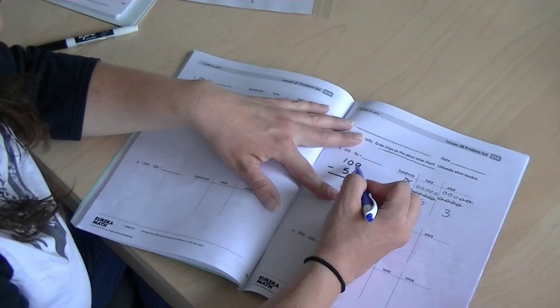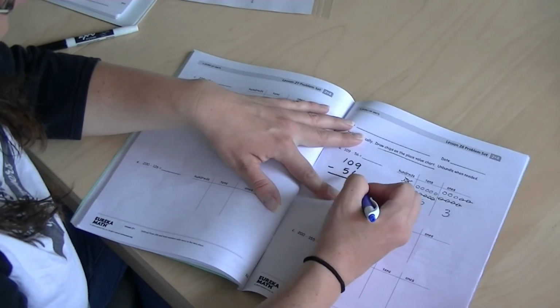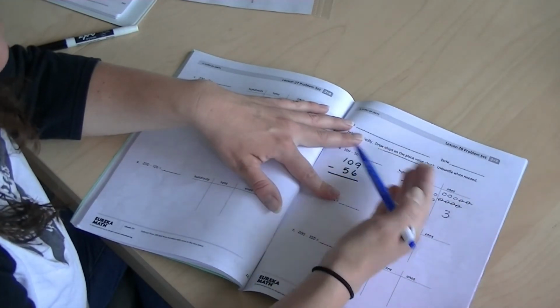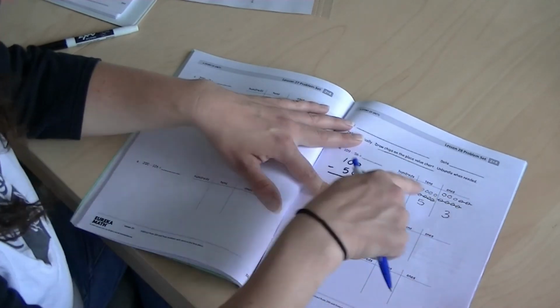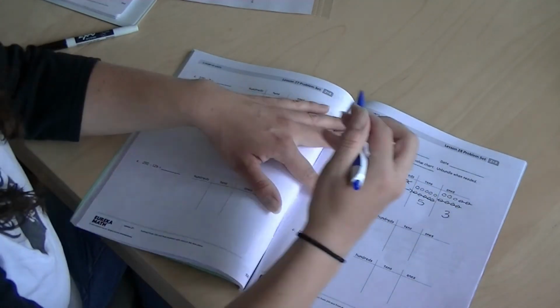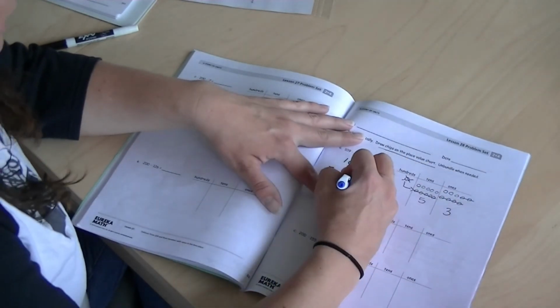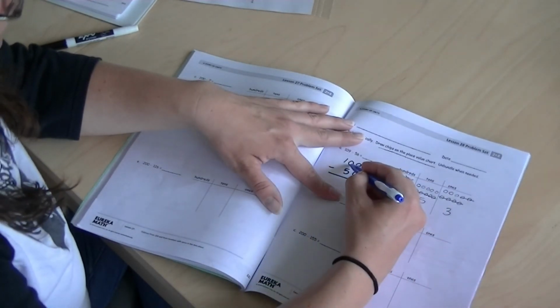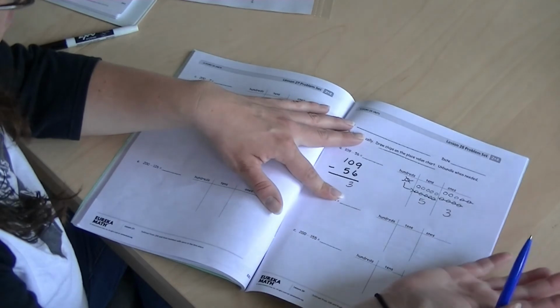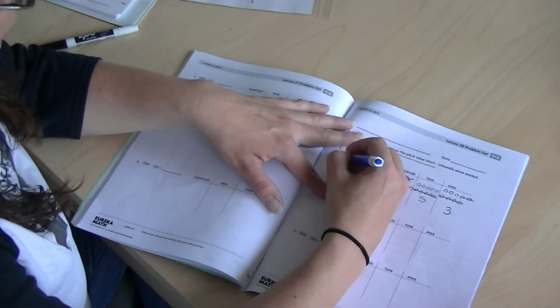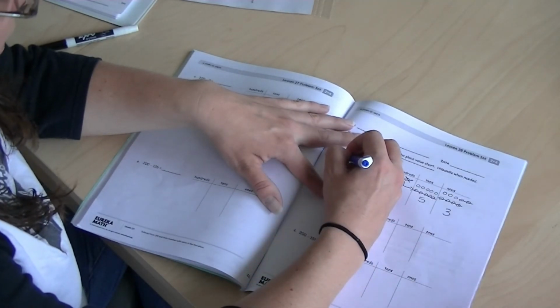Okay, so again, after you've shown me your work on your place value chart, you also need to show me the work that you're going to do solving the problem vertically. This is very important that you do both parts so you can show me your thinking both places. 9 take away 6. We already showed that we could do that. That's 3. 0 take away 5. We can't do that, so we have to unbundle the 100. Now there are 0 hundreds.